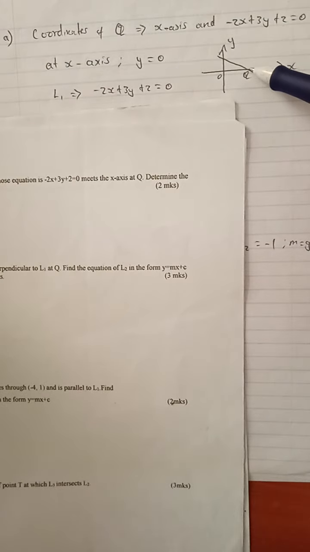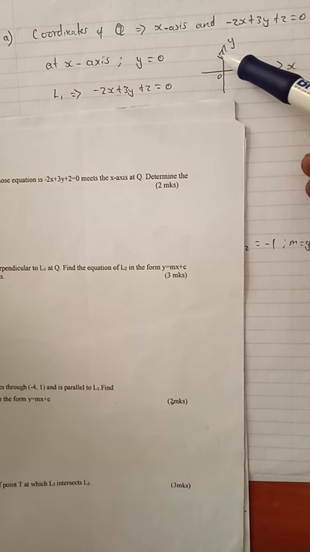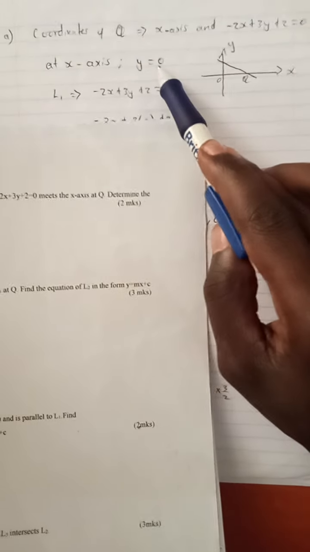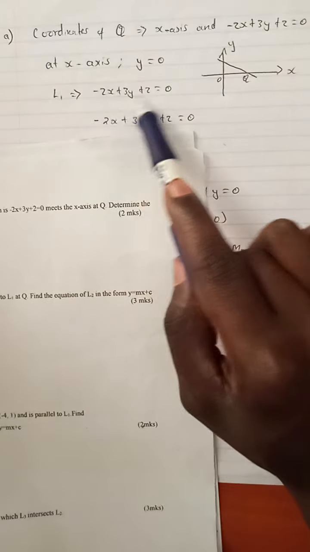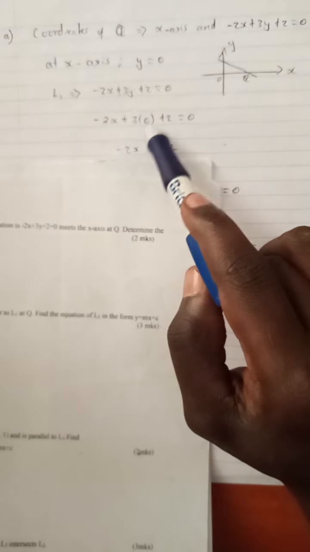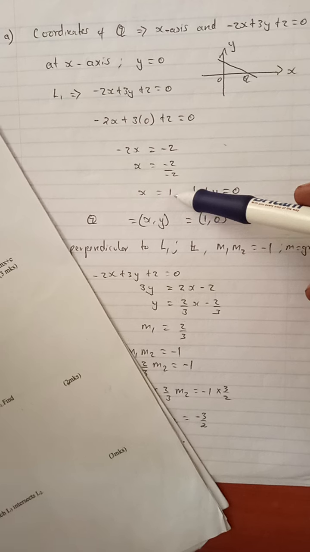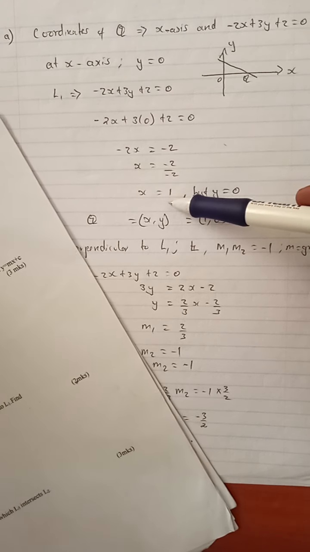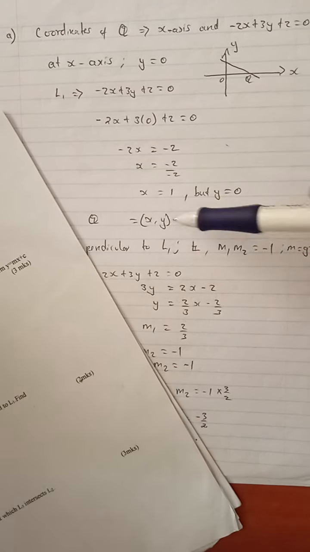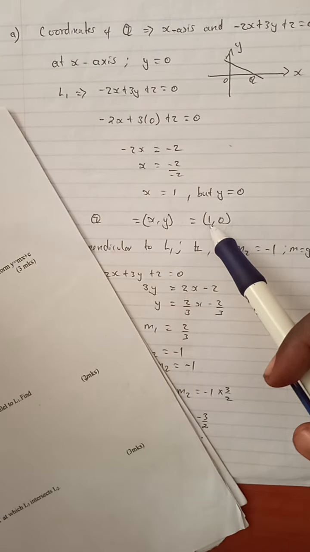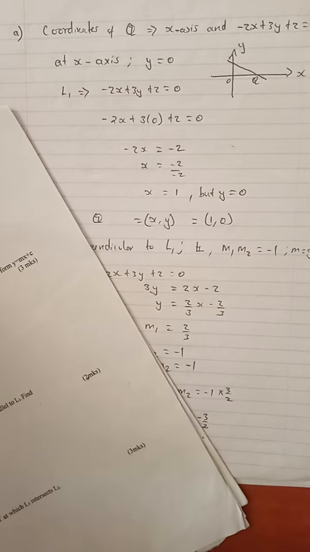So if it is cutting the x-axis at Q, remember this is the x-axis, this is the y-axis. So at the x-axis, the value of y is 0. Substituting in this equation, where there is y with 0, you come up with the value of x as positive 1. When x is 1 and y is 0, the coordinates of Q become (x, y), which is x as 1 and y as 0.